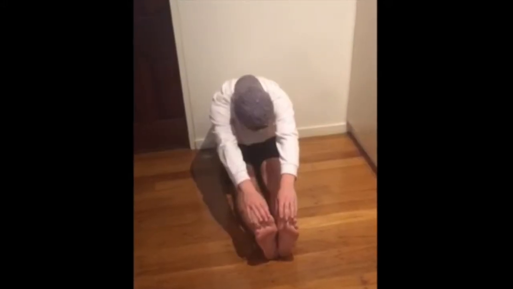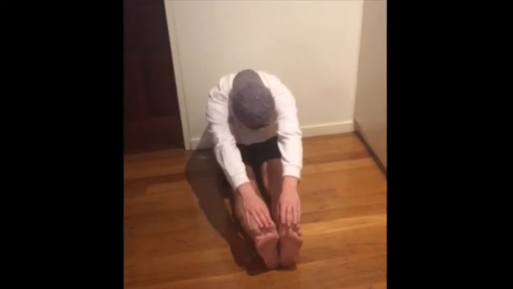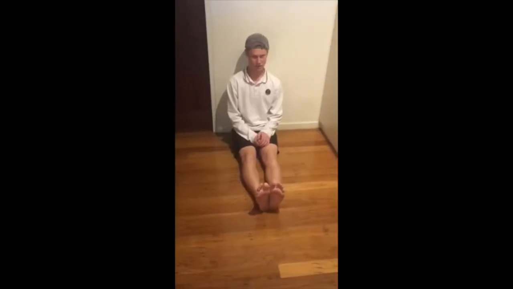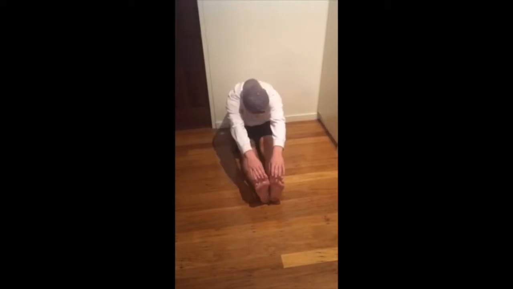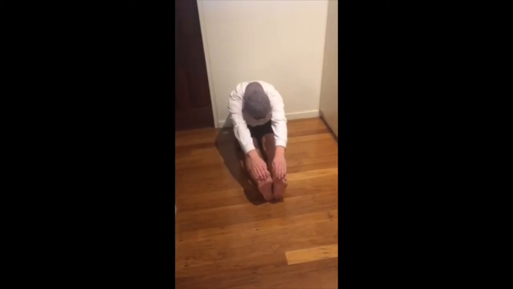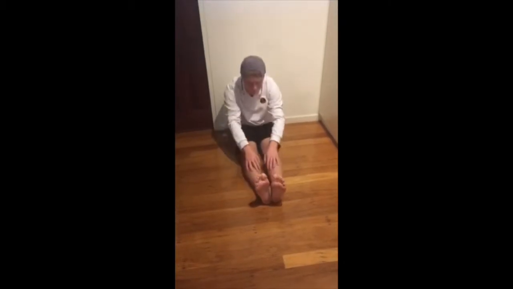Calf and hamstring stretches are good to do in order to increase flexibility and maintain range of motion. To do a hamstring stretch, start by sitting on the floor with your legs straight. Then lean forward to try and touch your toes until you feel a slight stretch in your hamstrings.